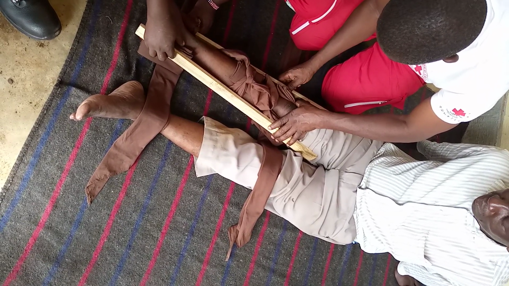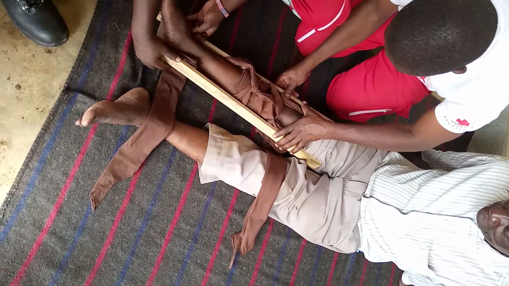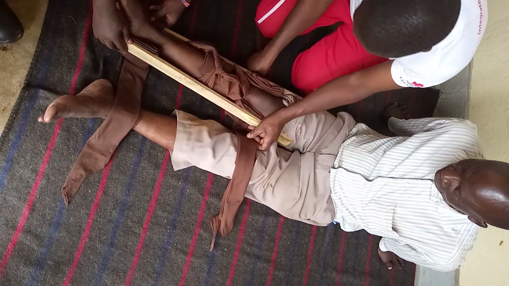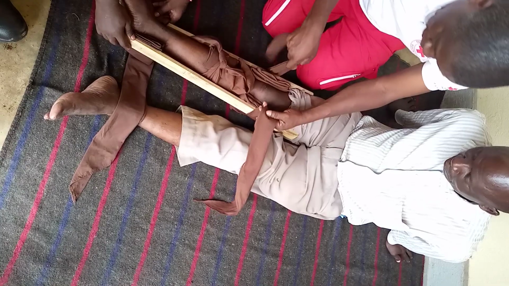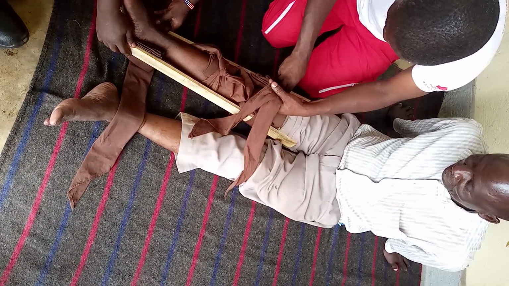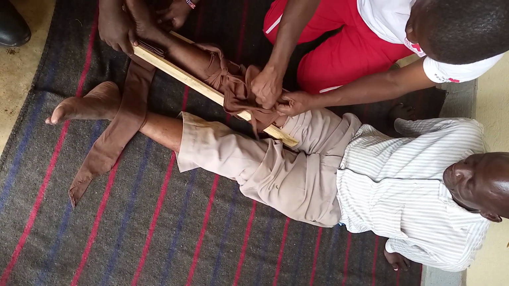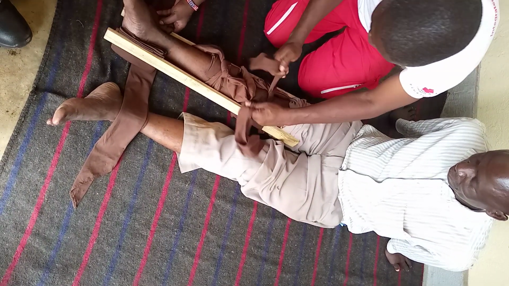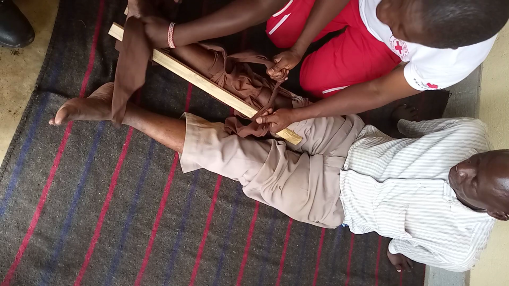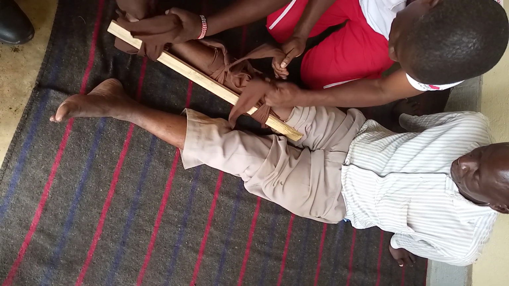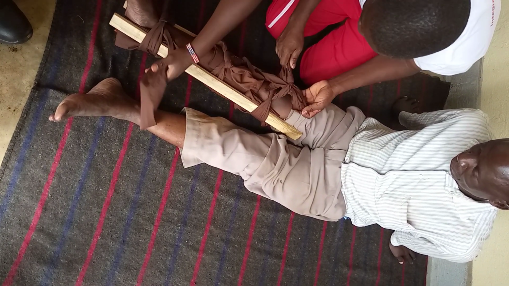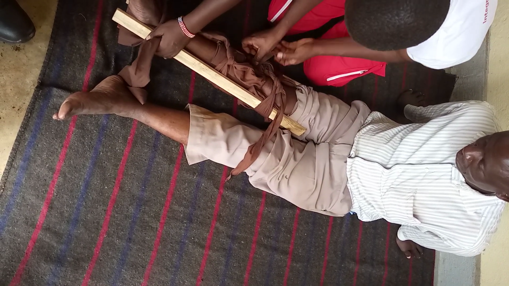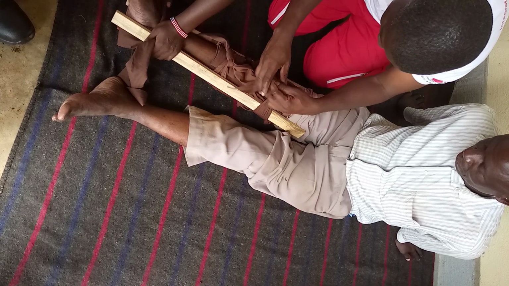So remember to reassure. Reassurance is very, very important. It is psychological treatment. Is it clear? Yeah. So when you tie firmly but not tight. So we don't want to cut off blood circulation. So it will be firm enough but not tight.